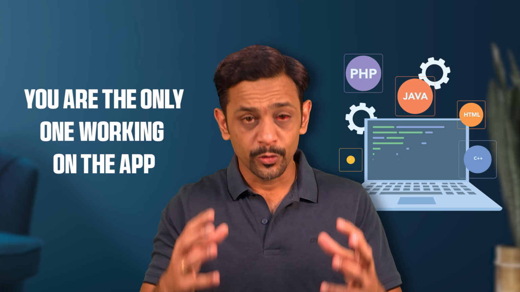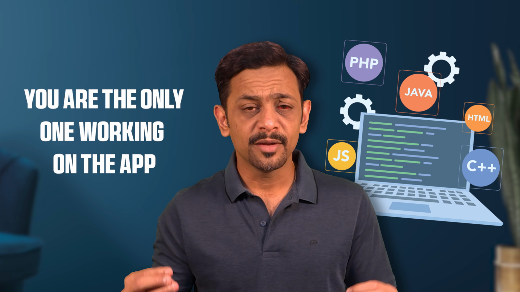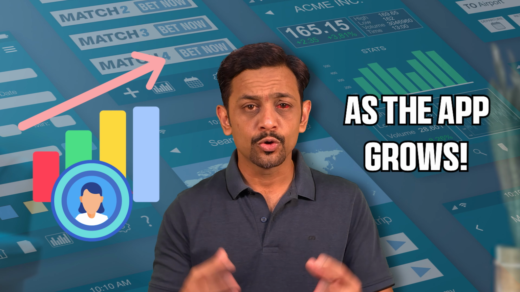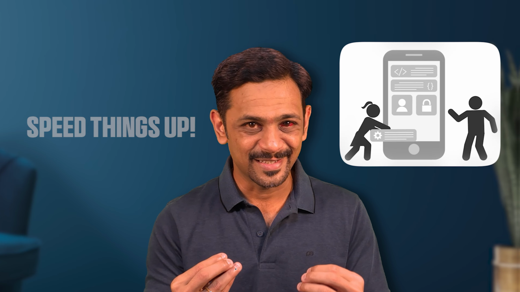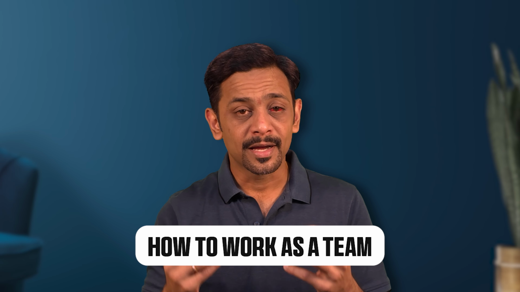As of now, probably you are the only one working on your app, doing everything by yourself. In reality, as the app grows, you might need multiple people to be working on the app at the same time. And this is needed so that you can speed things up and get things done faster. But how do you work as a team in Bubble without stepping on each other's toes? Let's see that.